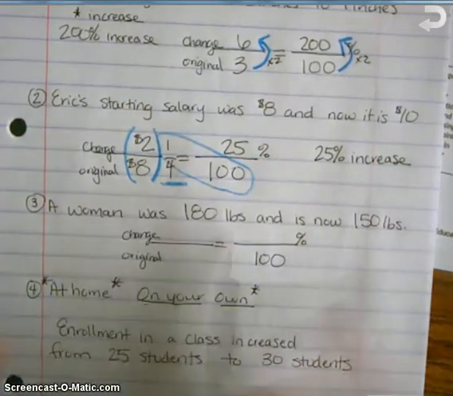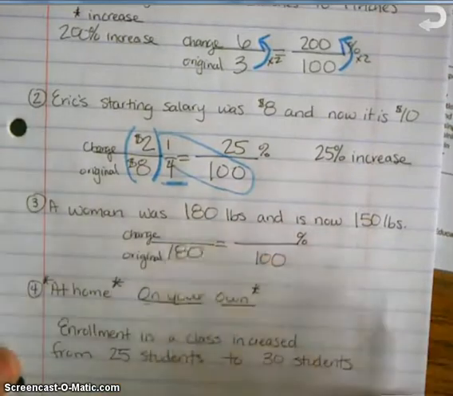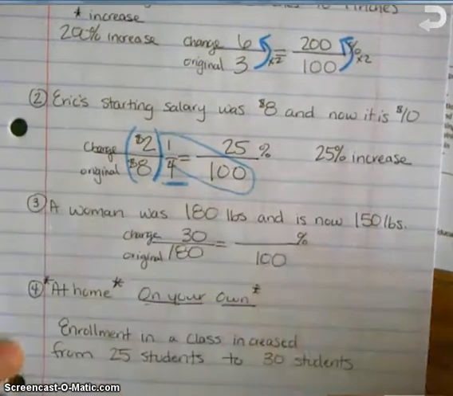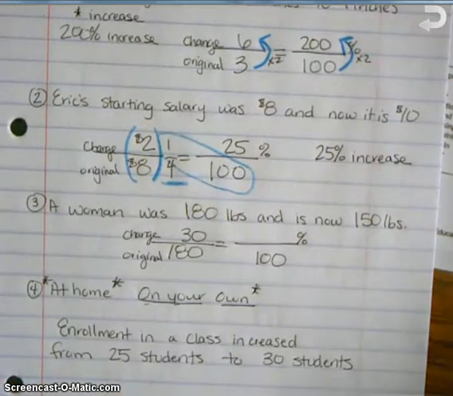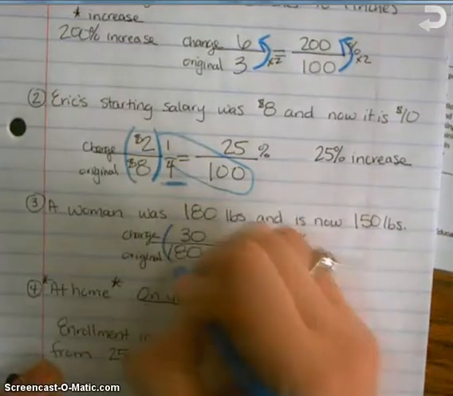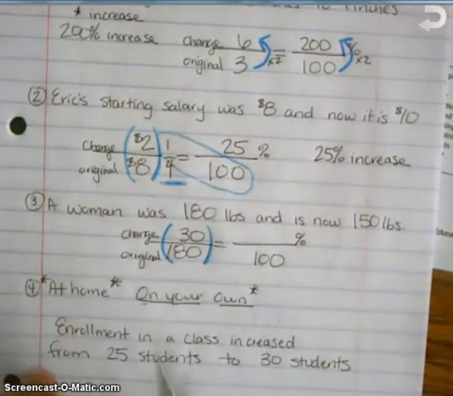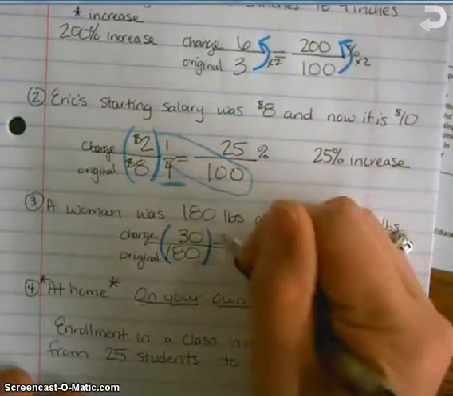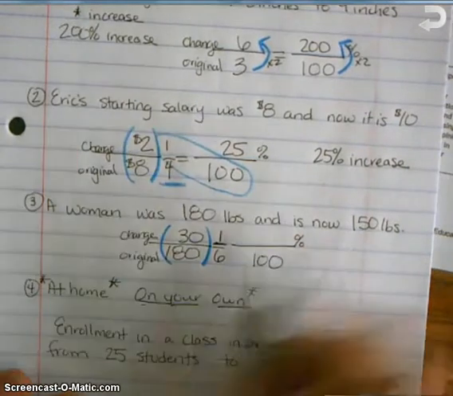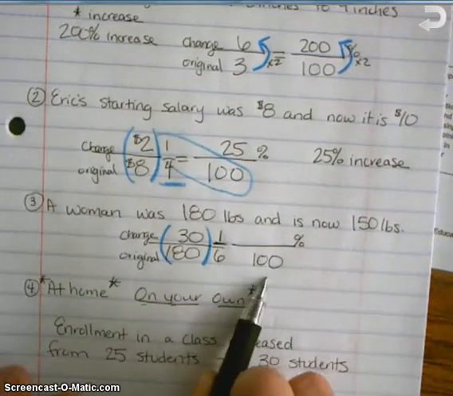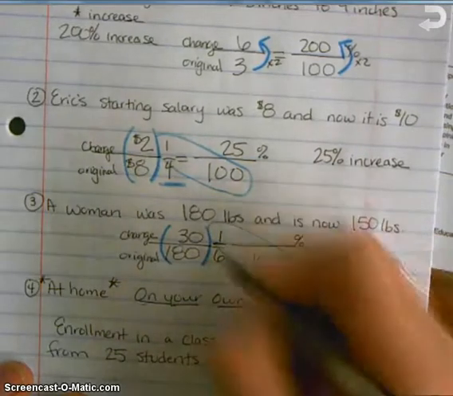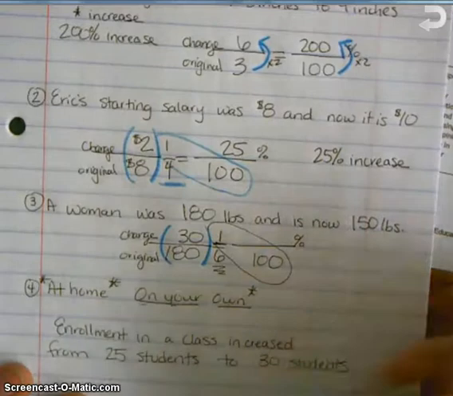Okay, the original weight was 180 pounds. And then it looks like she lost weight. How much weight did she lose? She lost 30 pounds. Okay, so in this case, once again, I'm going to try to simplify first. I know I can divide 30 and 180 by, well, 30. So I get 1/6. Well, I know I can't find a factor of change here, so I'm going to have to cross multiply and divide to solve, or I can divide to find my factor of change. So 1 times 100 and divide it by 6.